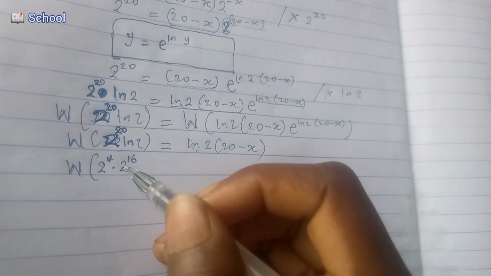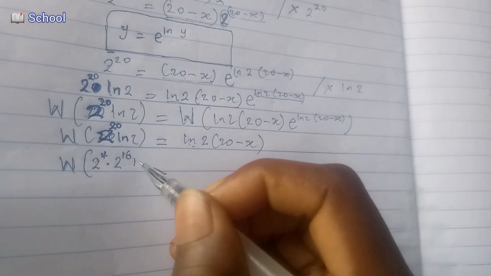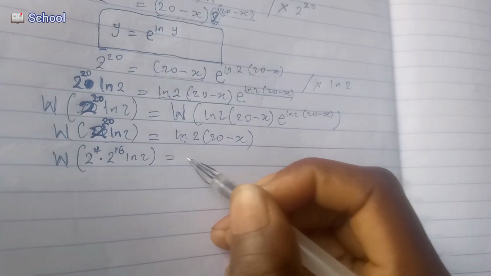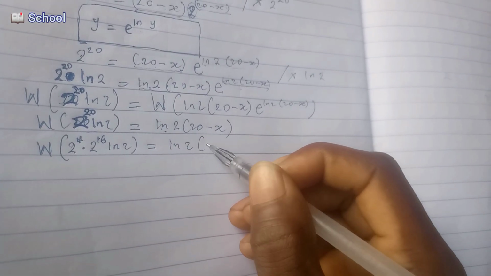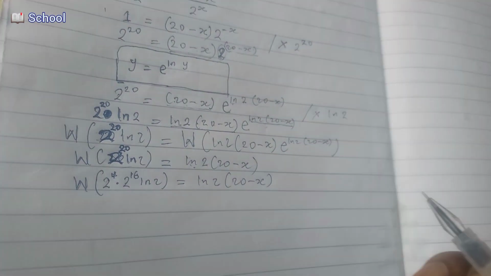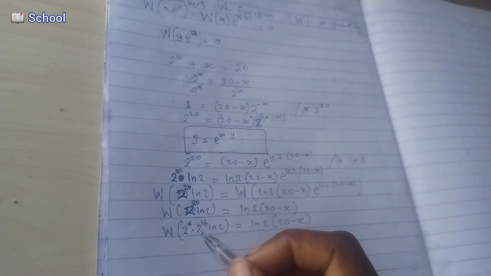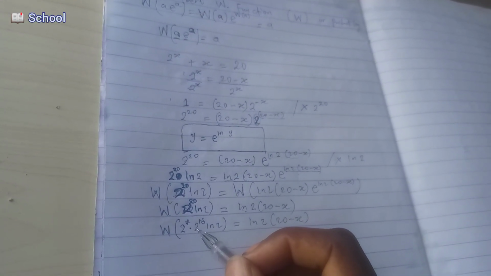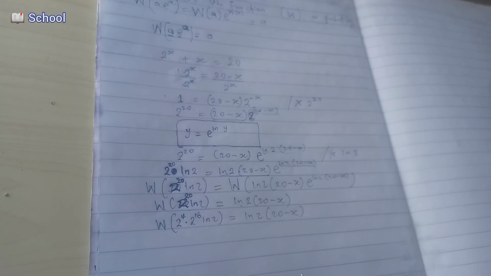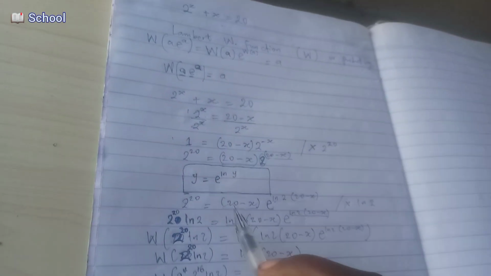So this is still mathematically correct. So now we have this multiplying ln 2 equals ln 2 into bracket 20 minus x, right? Hope you are following. This one here can be written in exponential form again using this property.